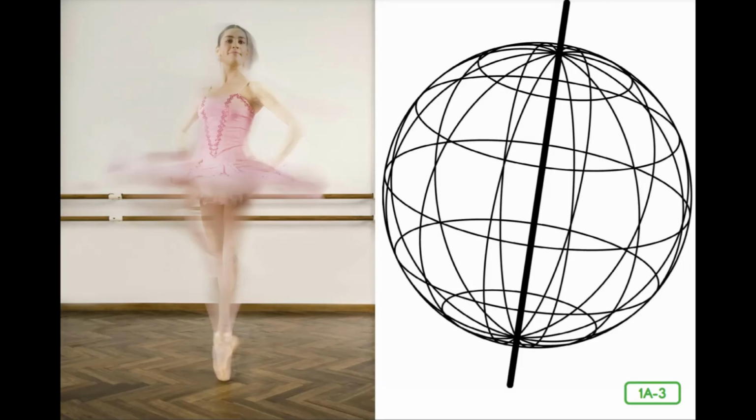Earth spins around and around, a never-ending cycle that shapes everything we do here on Earth. The Earth is constantly moving, even though we can't feel it. As Earth turns around, part of it faces the sun, and part of it faces away from the sun. Remember, the sun is a star that provides light, heat, and energy for the Earth.